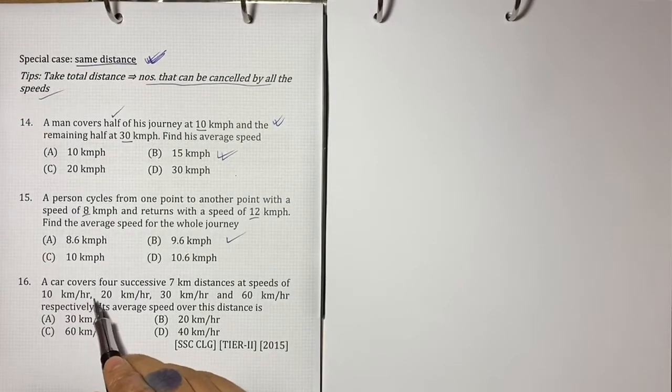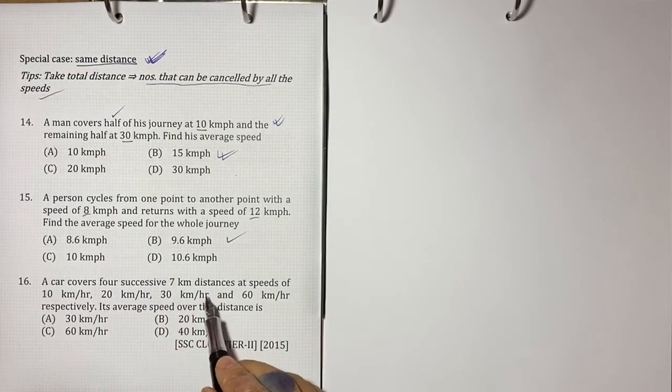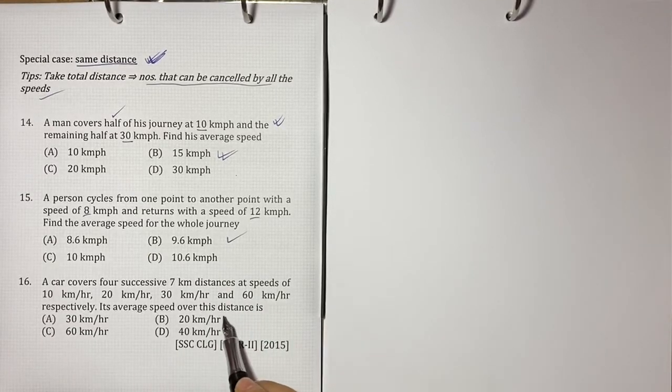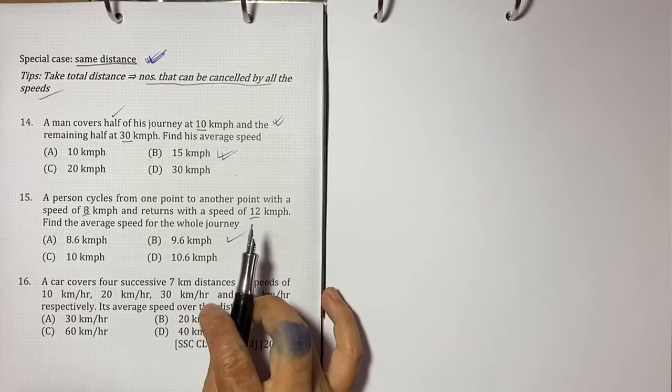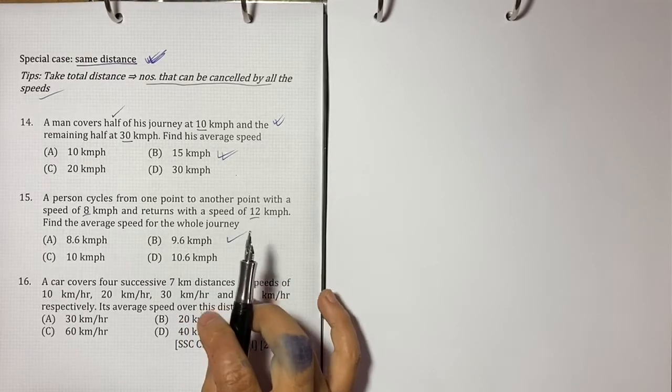A car covers 4 successive 7-kilometer distances at different speeds. Find its average speed over these distances. This is the same distance problem.